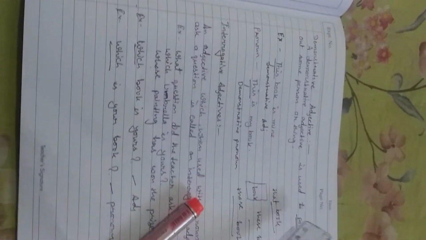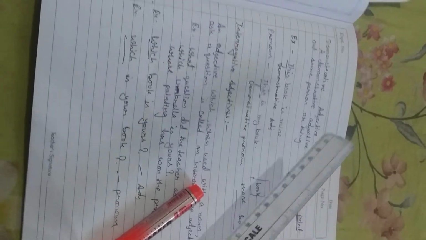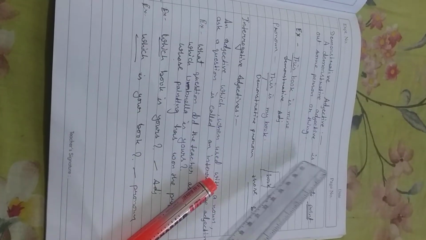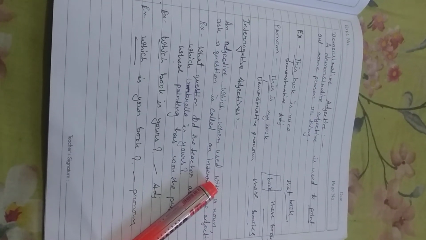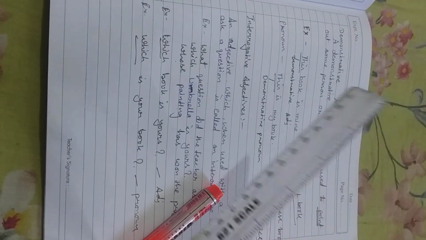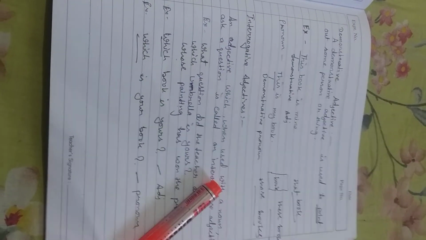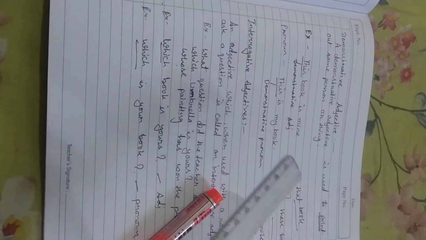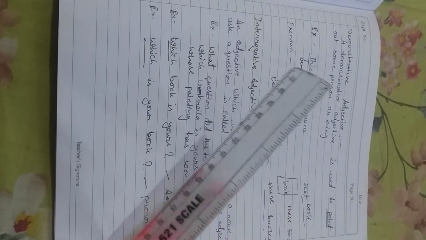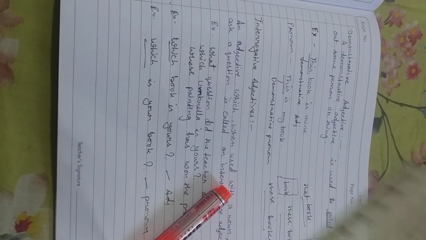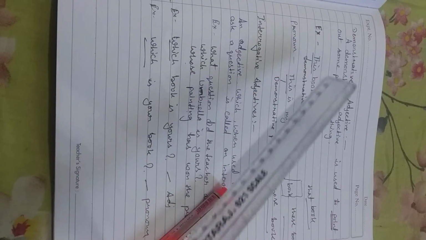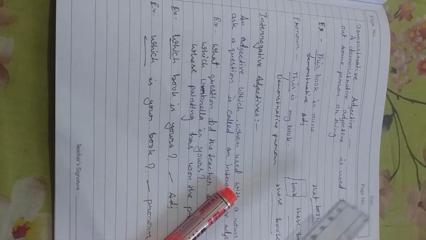Demonstrative adjective. A demonstrative adjective is used to point out some person or thing. Person or thing we have to point out. This man, this person, that book, these books, those elephants, those apples. So when we use these words to point out a person or thing, that word is called a demonstrative adjective.